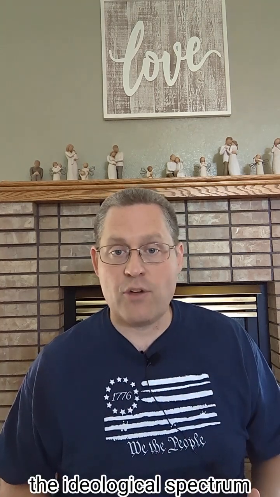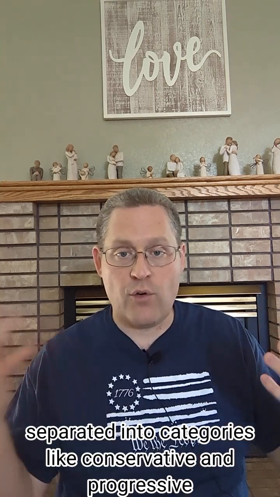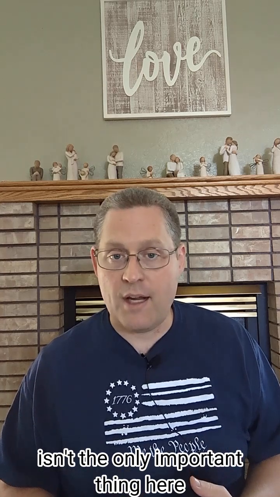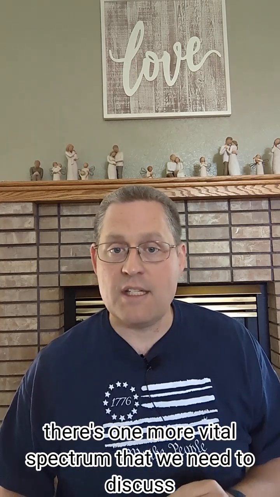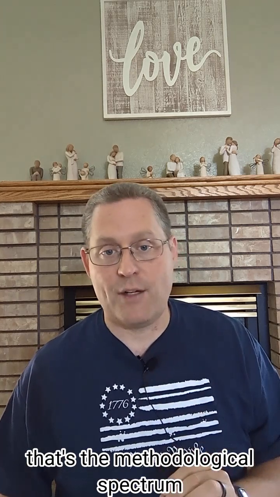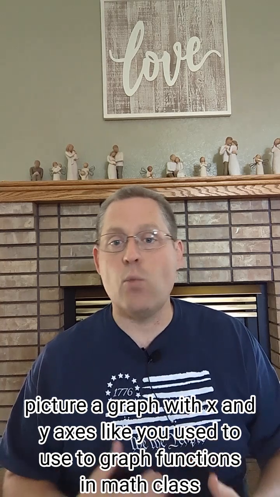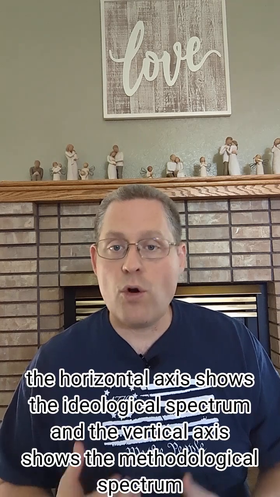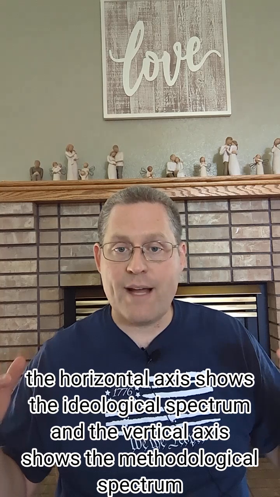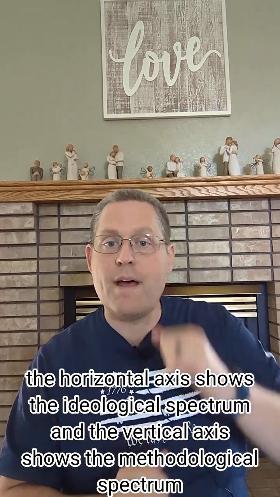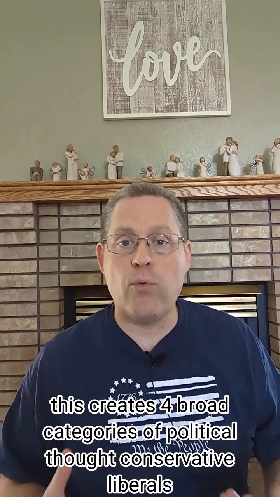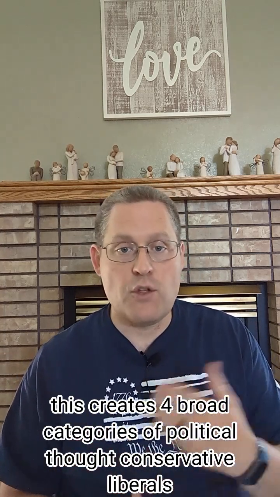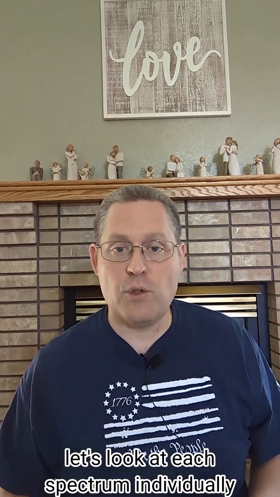However, the ideological spectrum, separated into categories like conservative and progressive, isn't the only important thing here. There's one more vital spectrum that we need to discuss. That's the methodological spectrum. Picture a graph with x and y axes, like you used to use to graph functions in math class. The horizontal axis shows the ideological spectrum, and the vertical axis shows the methodological spectrum. This creates four broad categories of political thought: conservative liberals, conservative authoritarians, progressive authoritarians, and progressive liberals. Let's look at each spectrum individually.